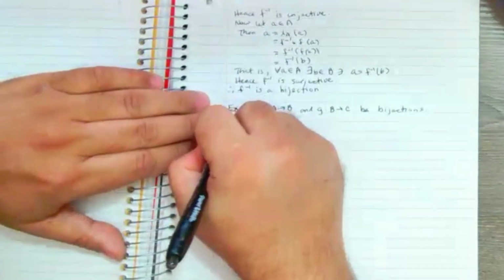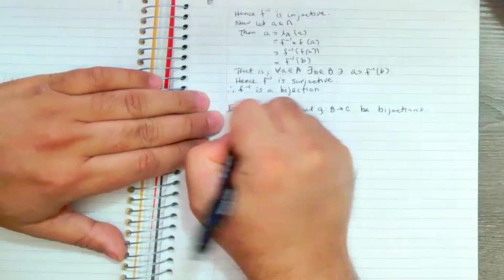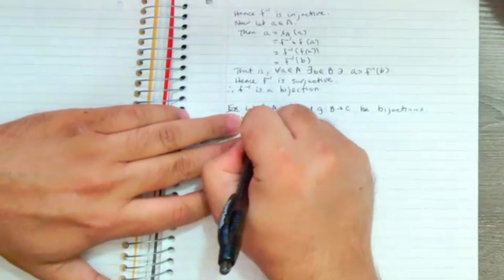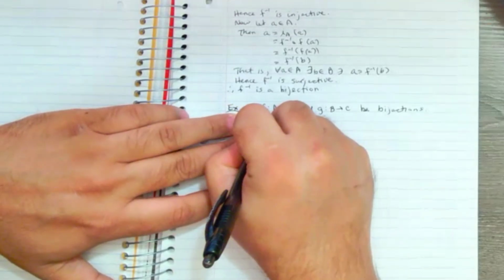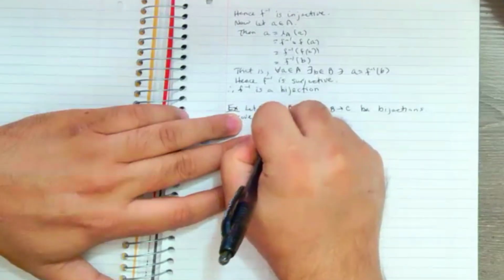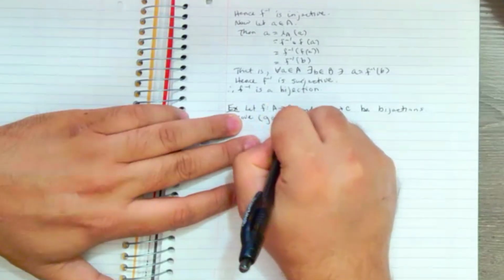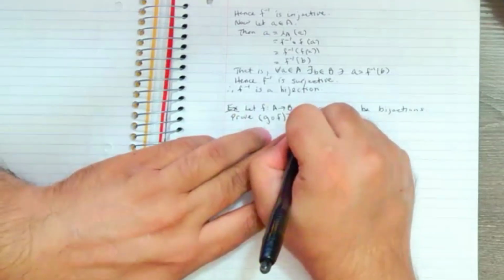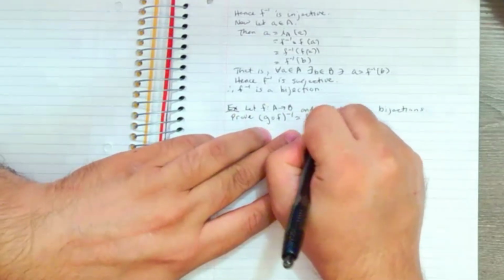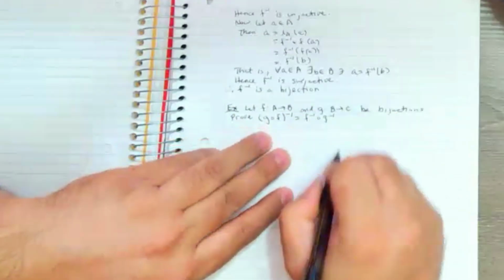Then prove that the inverse of the composition of G with F is the composition F inverse of G inverse.